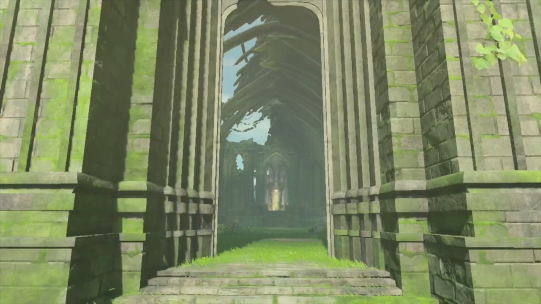Alright, this time around, let's specifically look at the shadows being cast. Try and look for the jaggedness.